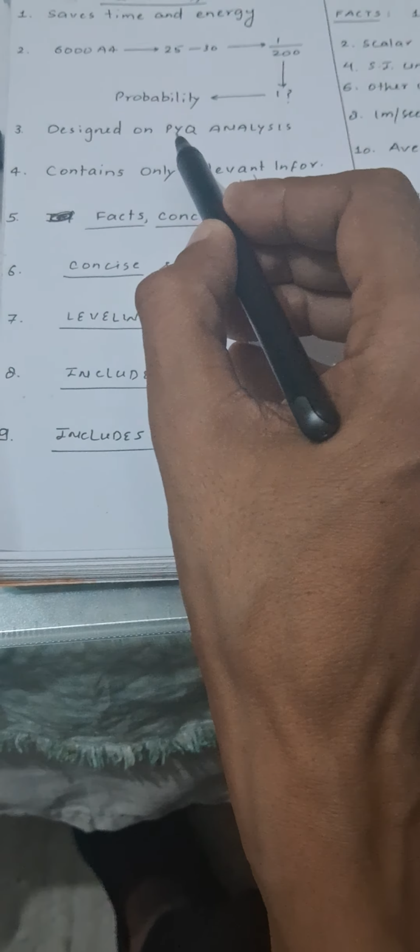Next, it is designed on PYQ analysis. Each worksheet is based on analyzing the PYQs of the previous, let's say, 40 or 35 years, so that you have an idea of how questions are made and on what basis the examiner designs questions. It's basically like recording the pattern used by the examiner to set the exams, so that you prepare according to that pattern. Next, it contains only the relevant information, as I already said.